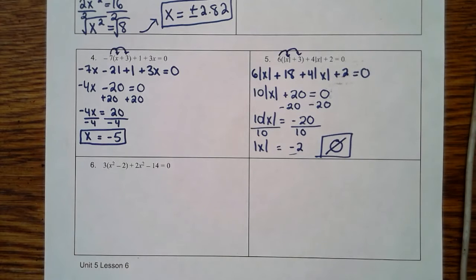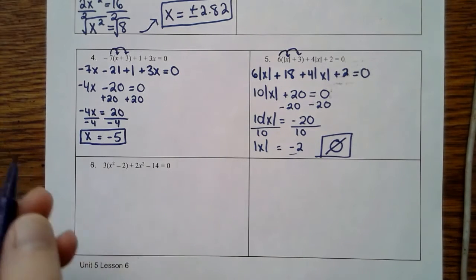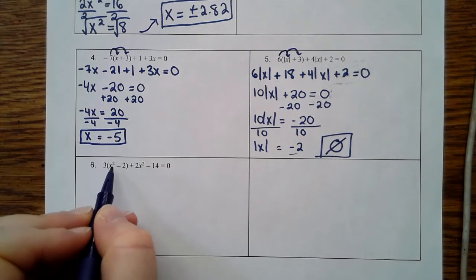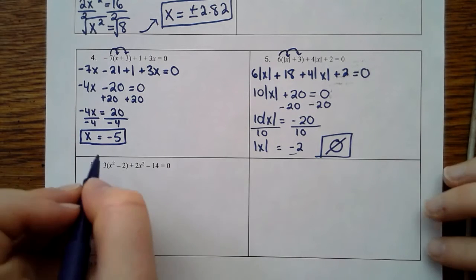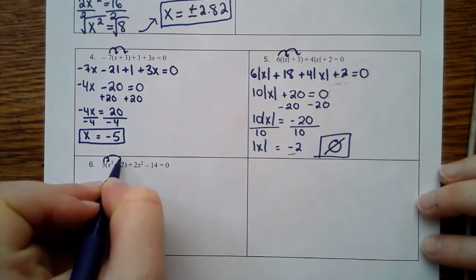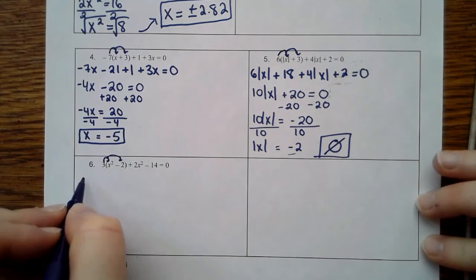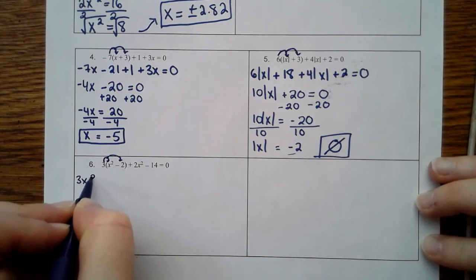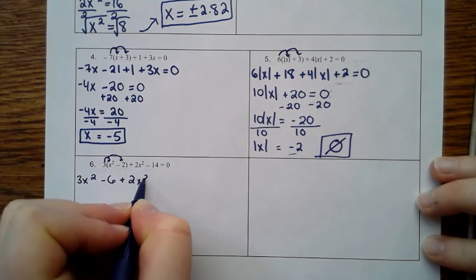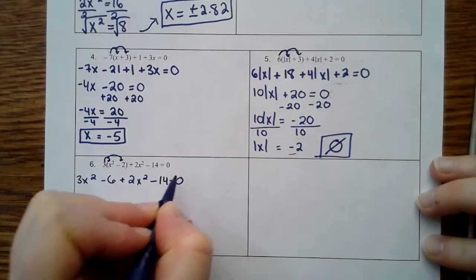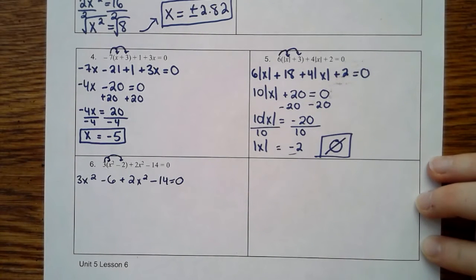Moving on. Okay, number 6. The squared is on the inside and there's parentheses, so I actually can distribute into this because there's no power on the outside. So this becomes 3x squared minus 6, and the rest just hangs out and stays the same. So there's my first line of work.